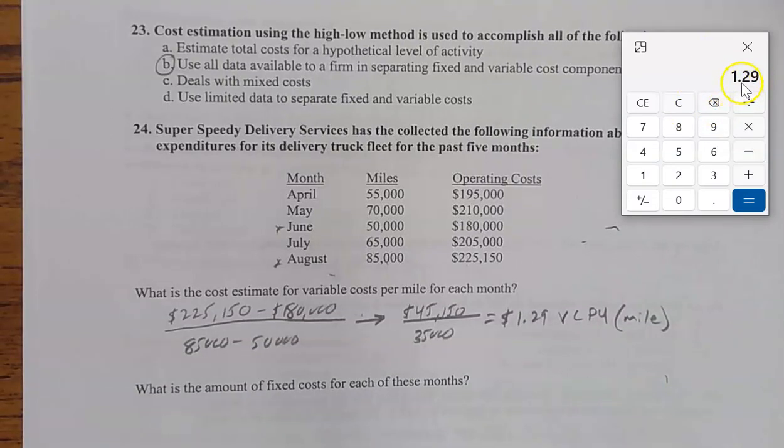We can take this $1.29 and multiply it by 85,000, that's not going to give us 225,150. Similarly, if we go to the low month and take 50,000 and multiply it by 1.29, that's not going to give us 180,000. This 1.29 is only our variable cost per unit estimate.